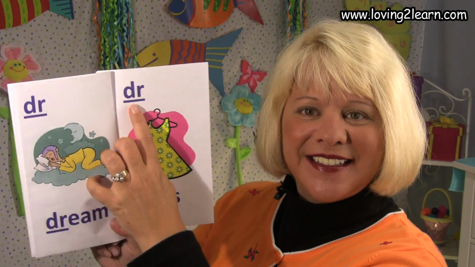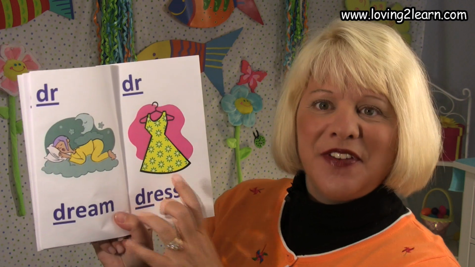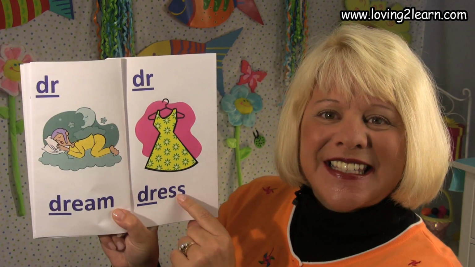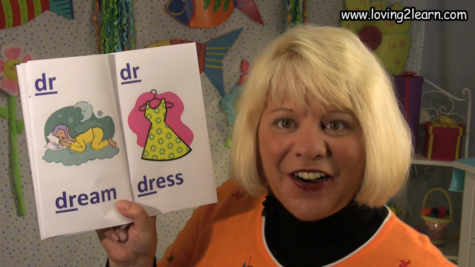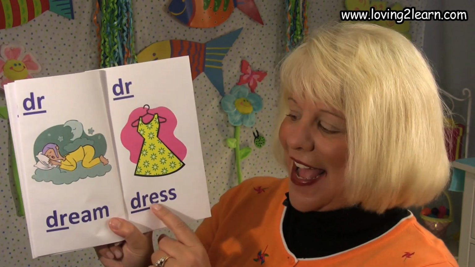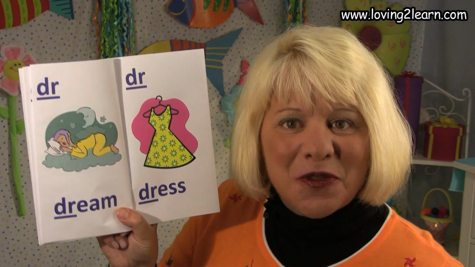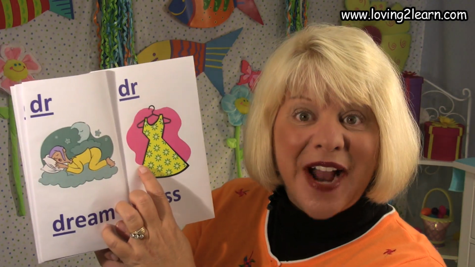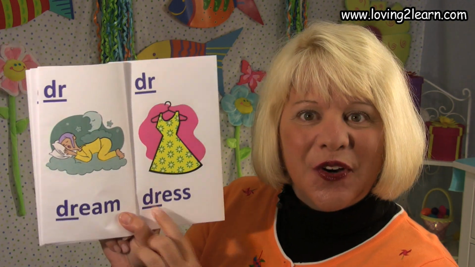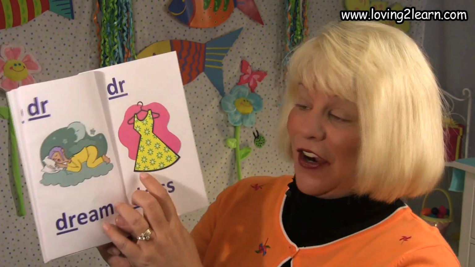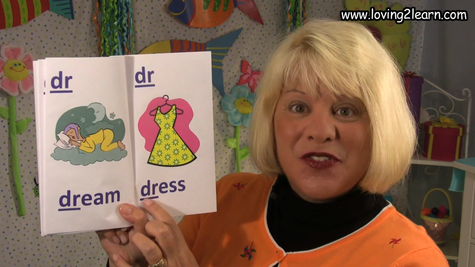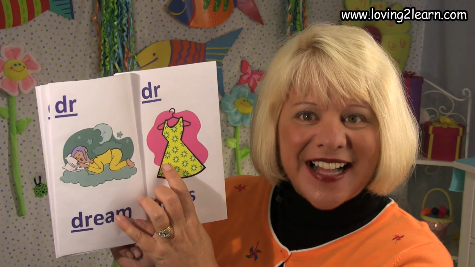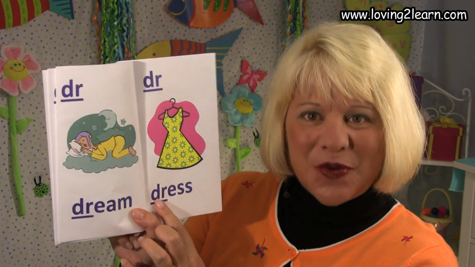Here we have the DR and a picture of a dress. Here's the word dress. Where do you see the DR in the word dress? That's right, it's in the beginning. So we're going to read this page. DR, dress, dur, dur, dur. Read it with me. DR, dress, dur, dur, dur. One more time.